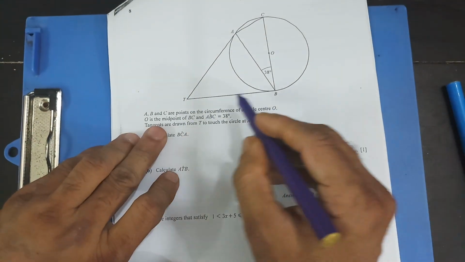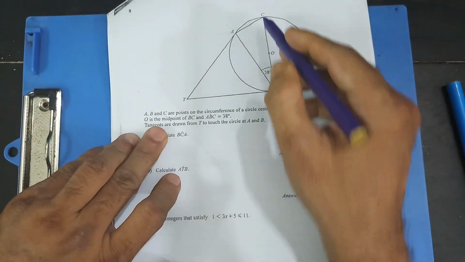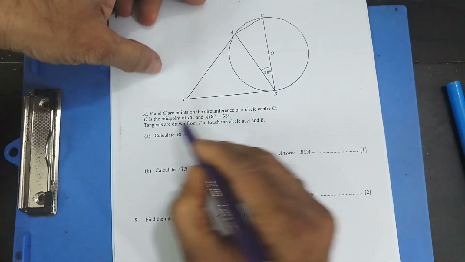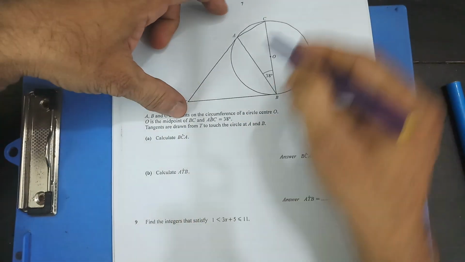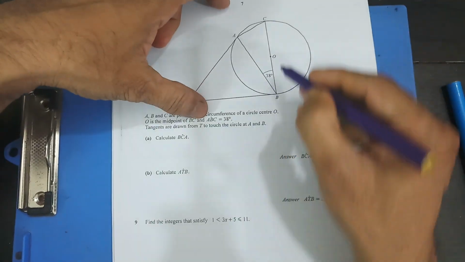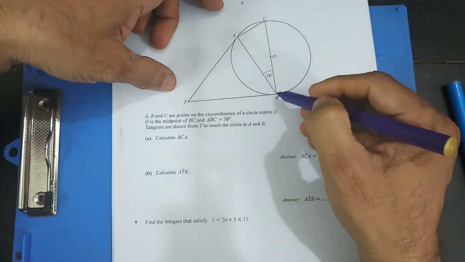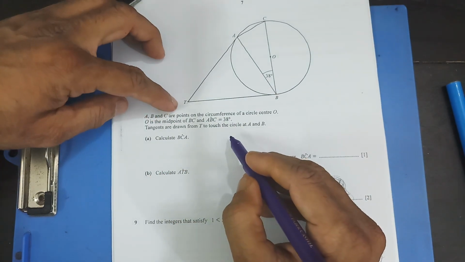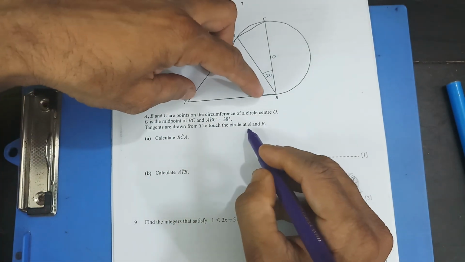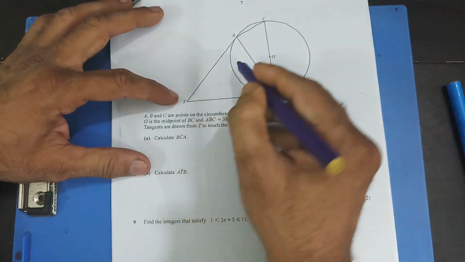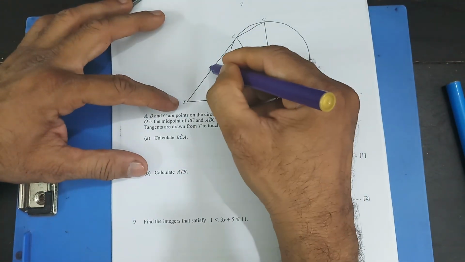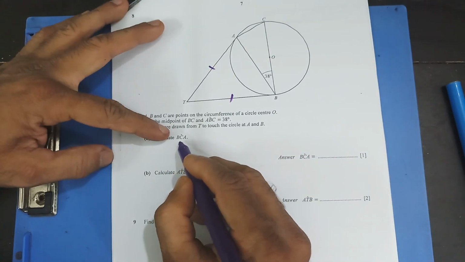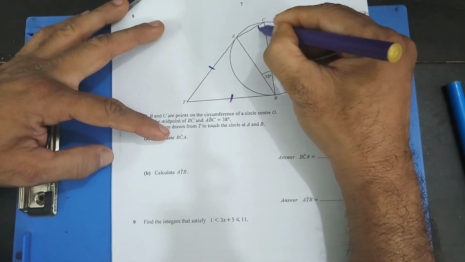Okay, A, B, and C are points on the circumference of the circle center O. O is the midpoint of BC, and angle ABC is 38 degrees. Tangents are drawn from T, touching the circle at A and B. So when from one point 2 tangents are drawn, they are equal. We do know that. Calculate angle BCA, this angle.